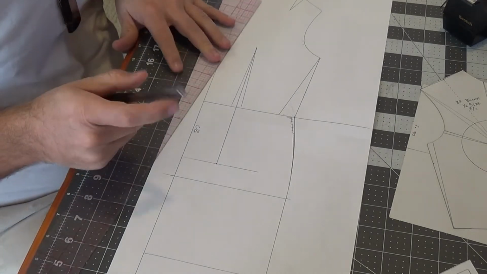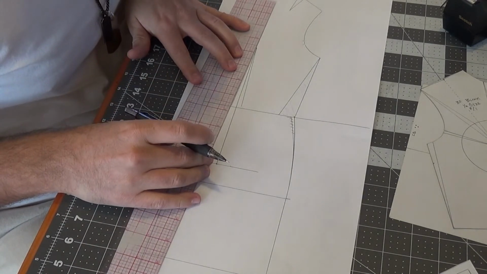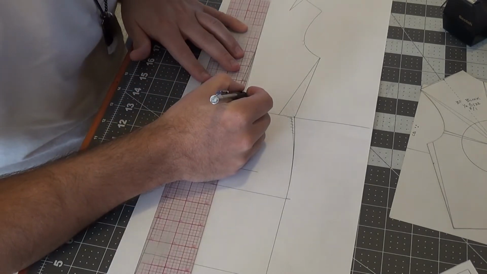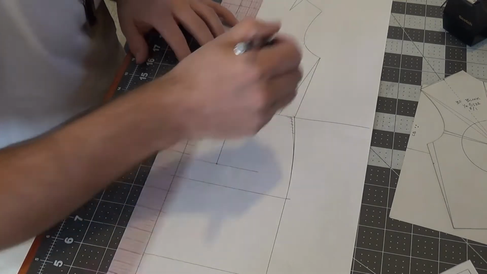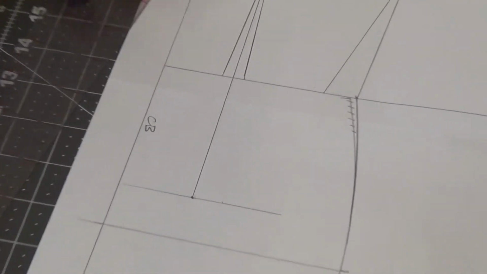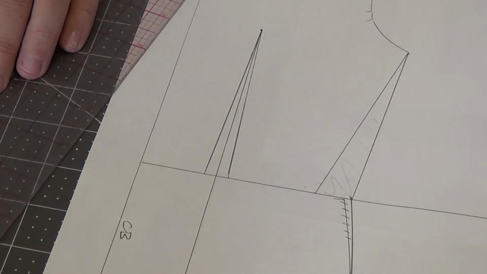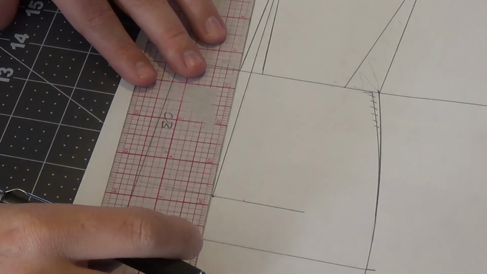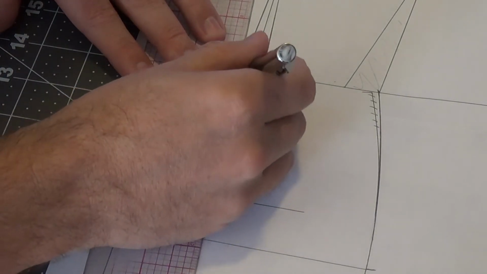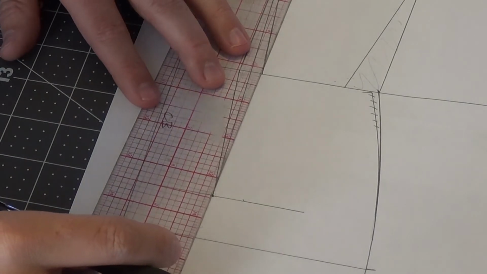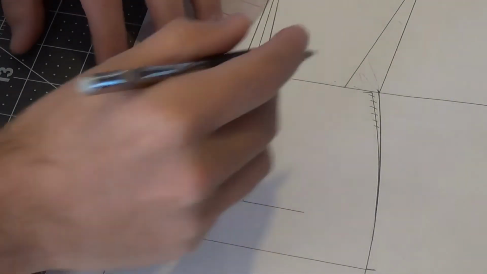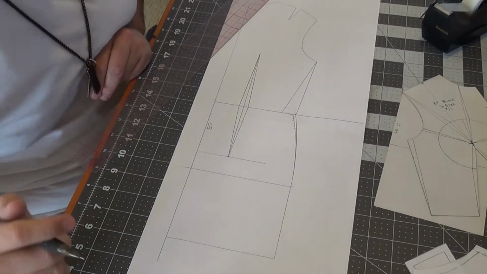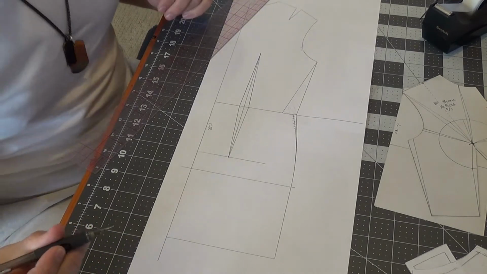And then I'm going to extend the dart legs that already exist until they hit that horizontal line that was squared out from center back. Like that. I'm going to keep the rest of that dart exactly the same. And then I'm simply going to draw the other half of my 2-pointed dart down all the way. Just like that. I could leave it like this and be completely done.